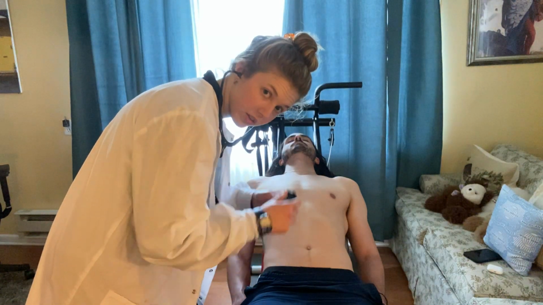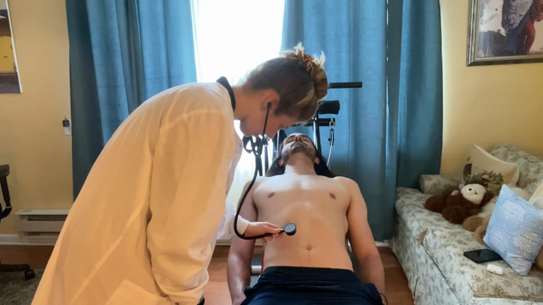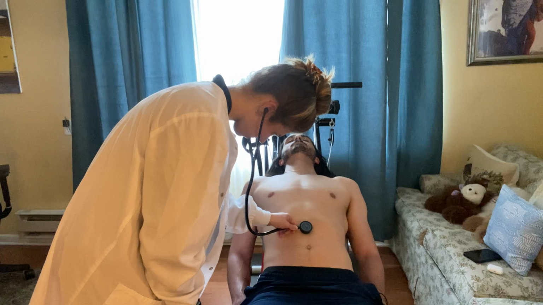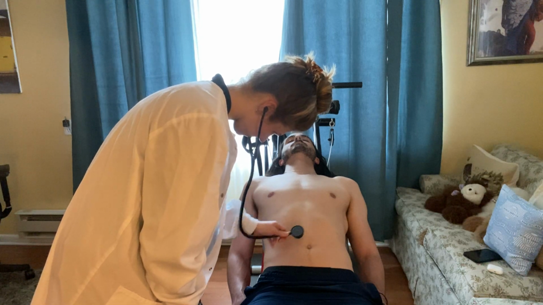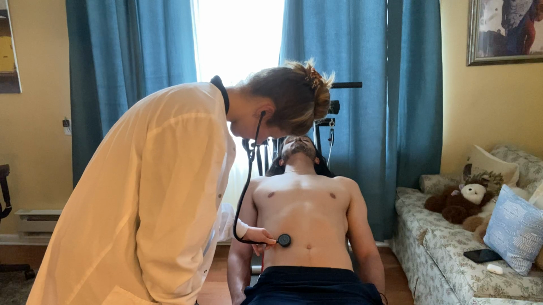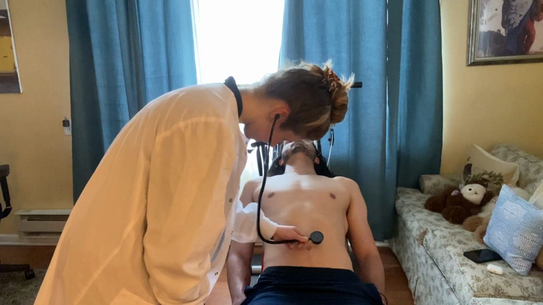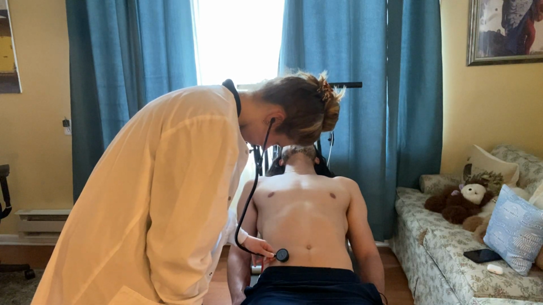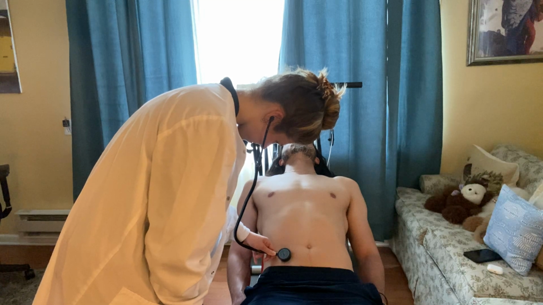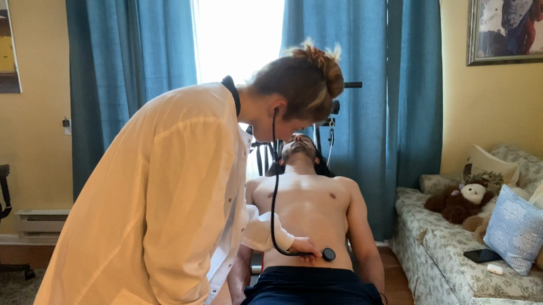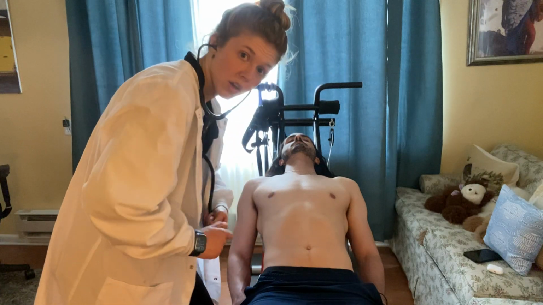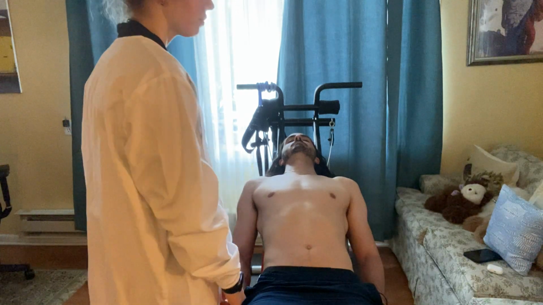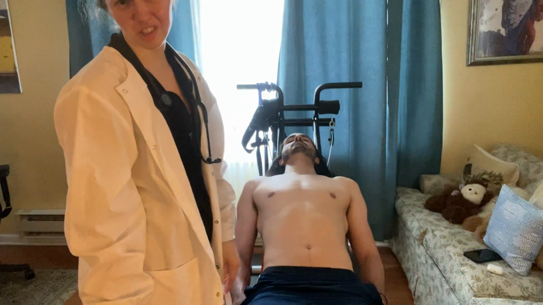You can also listen with the bell of the stethoscope. So that was with the diaphragm. This is going to be with the bell. The bell is very good at picking them up as well. Okay, no bruit felt, so that's good. That's a normal finding.